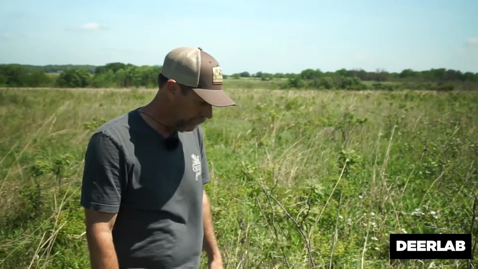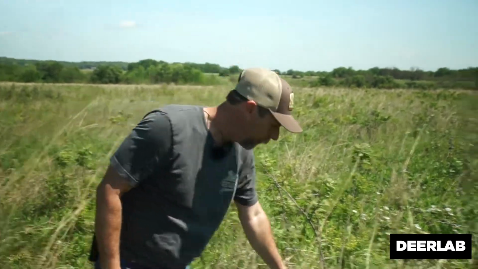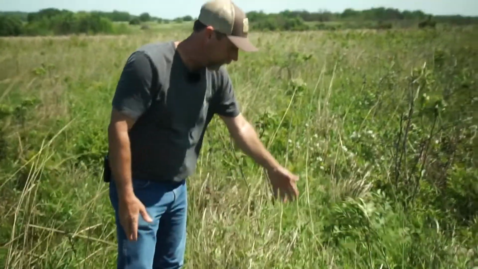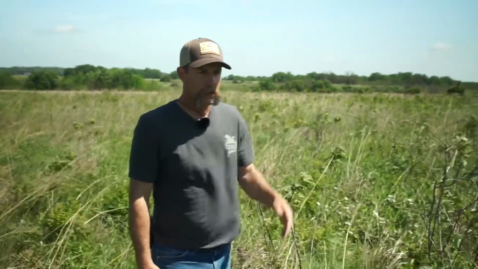So we need to manage at a minimum on a 3-year return interval, if not shorter, even every other year, some type of disturbance, being grazing, burning, or something else. We have some of the plant diversity. The plant diversity doesn't completely disappear, but it's just not accessible, especially for chicks. Adults will use some of this.